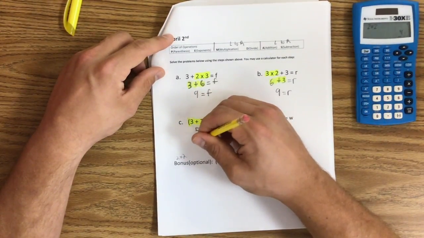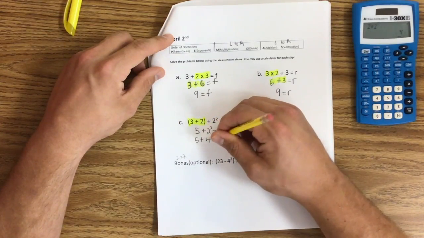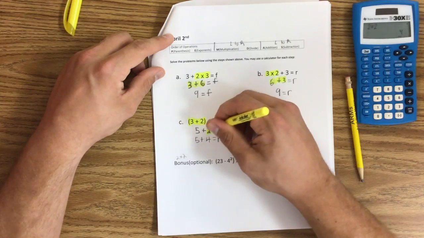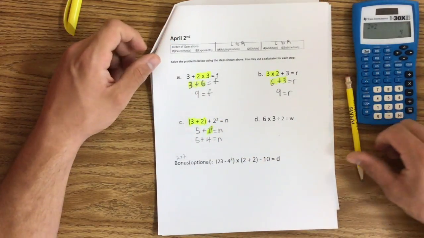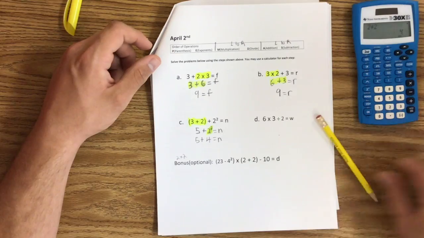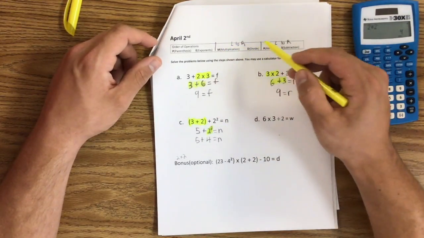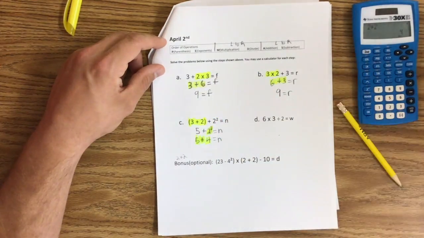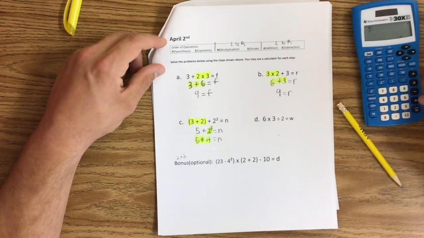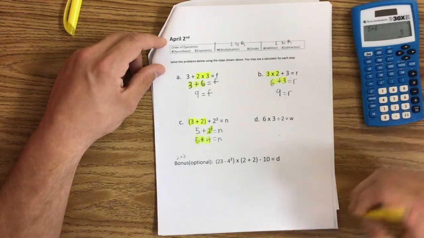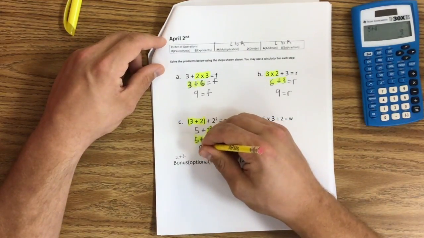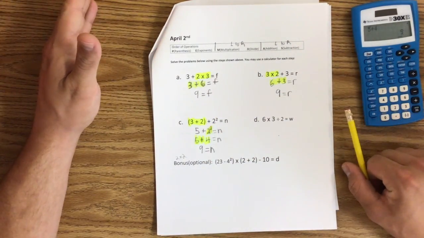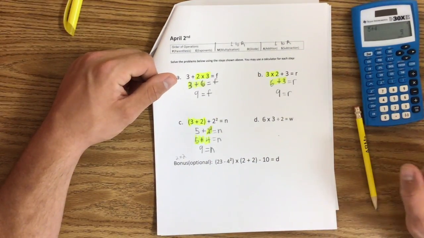And just like we do for every step, we rewrite. I forgot to do a little highlighting right there. Okay? All right, now we have 5 plus 4 equals n. So I don't have multiplication or division. I get to skip right to this addition. So 5 plus 4 equals 9. So what does n equal? n equals 9.